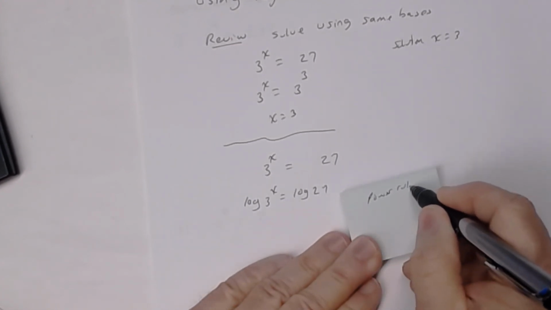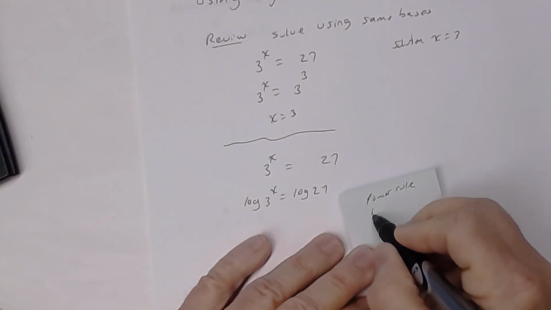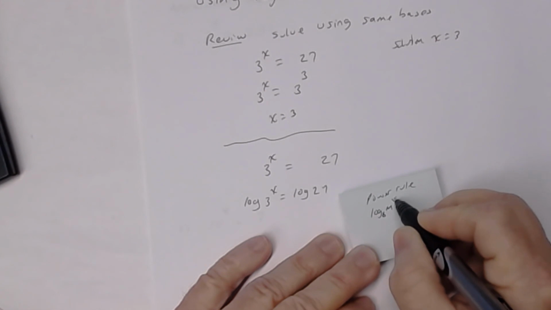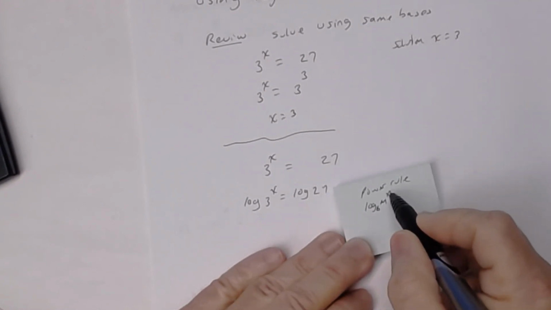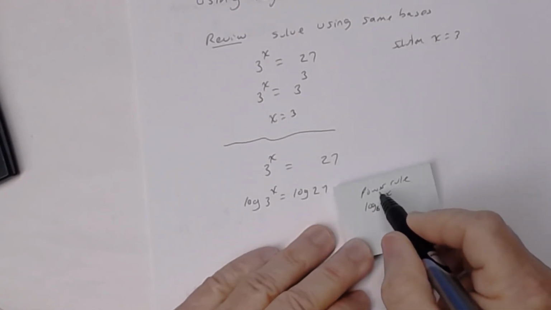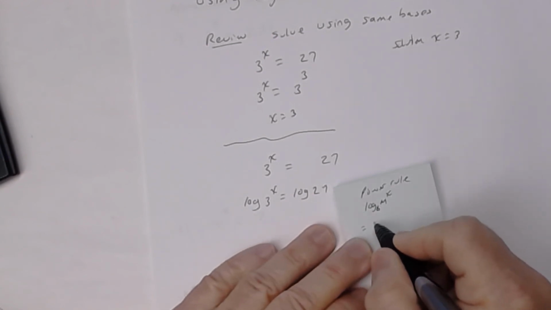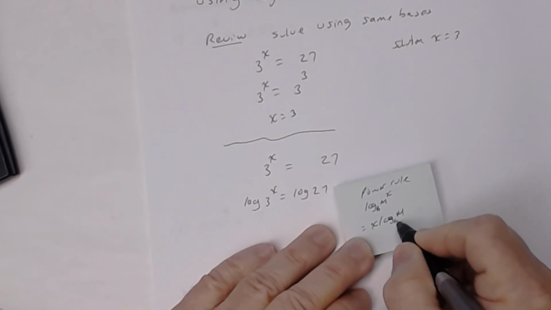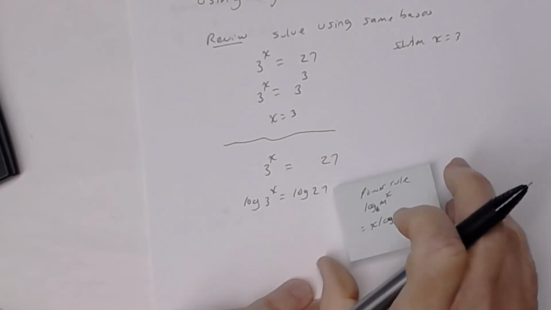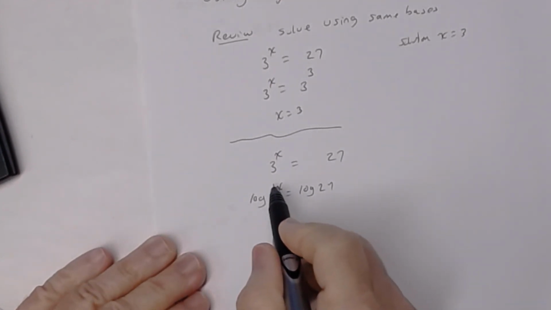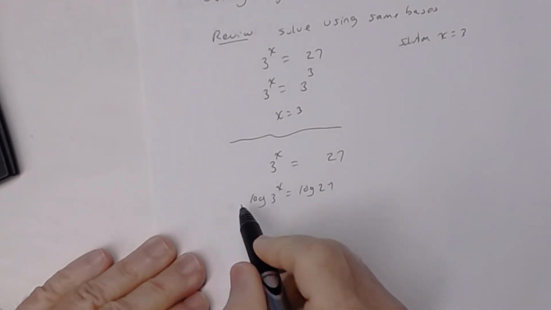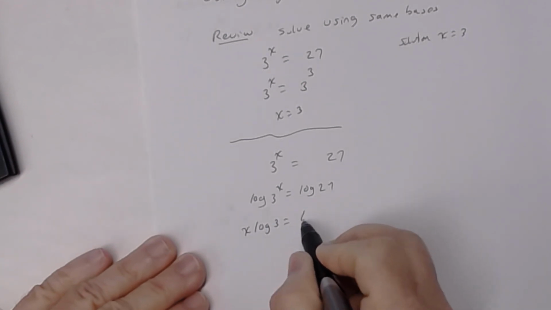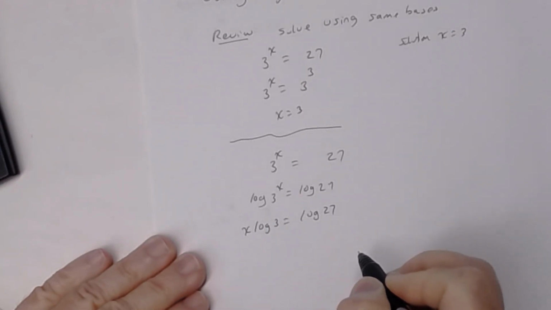The power rule says that if you have the log base b of m to the x, I can rewrite this exponent as a product. That's the same thing as x times the log base b of m. So that's the power rule. Then I can rewrite this as x times the log of 3 equal the log of 27.